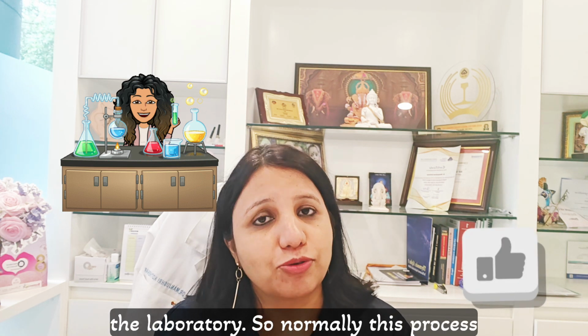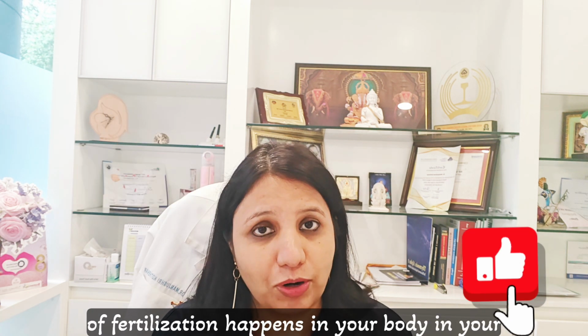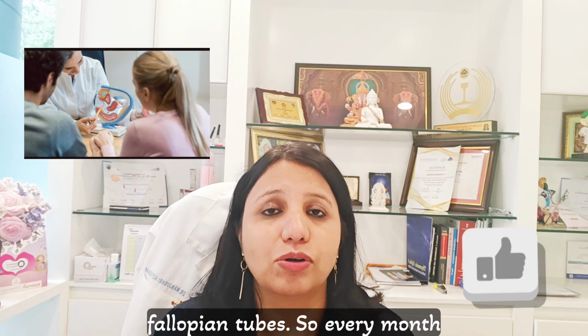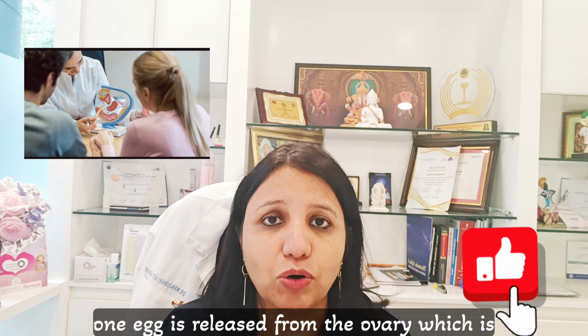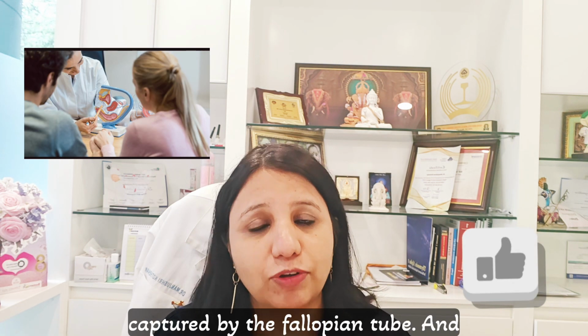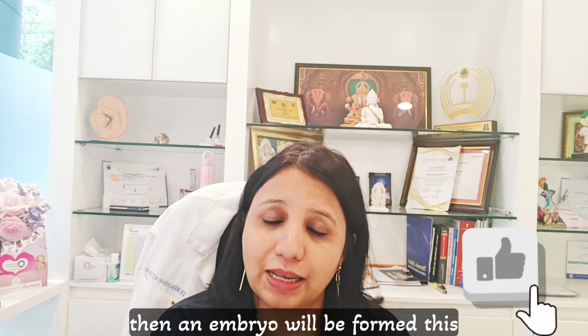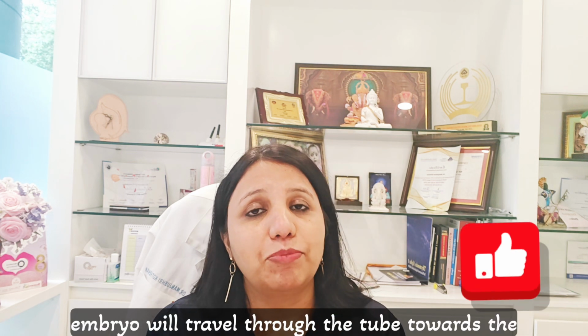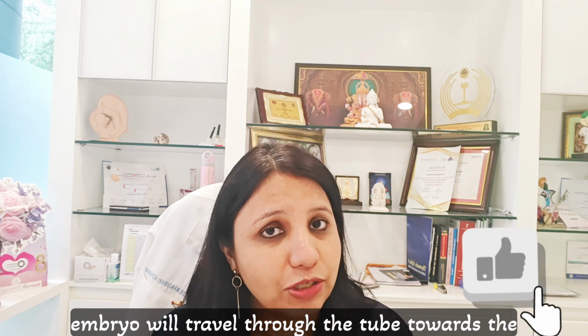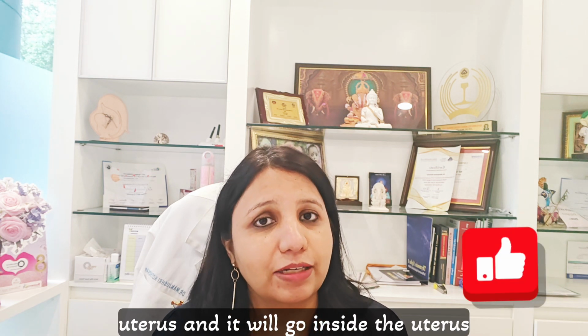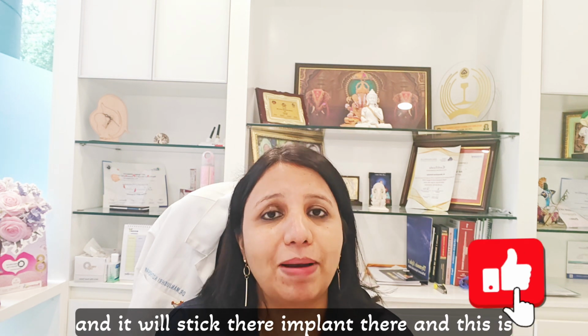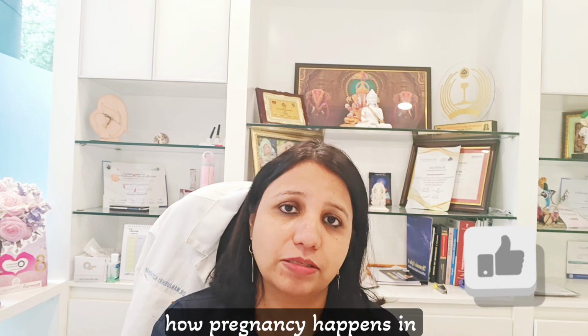Normally this process of fertilization happens in your body, in your fallopian tubes. Every month one egg is released from the ovary, which is captured by the fallopian tube. If it gets fertilized by the sperm in the tube, then an embryo will be formed. This embryo will travel through the tube towards the uterus, go inside the uterus, stick there, implant there, and this is how a pregnancy happens.